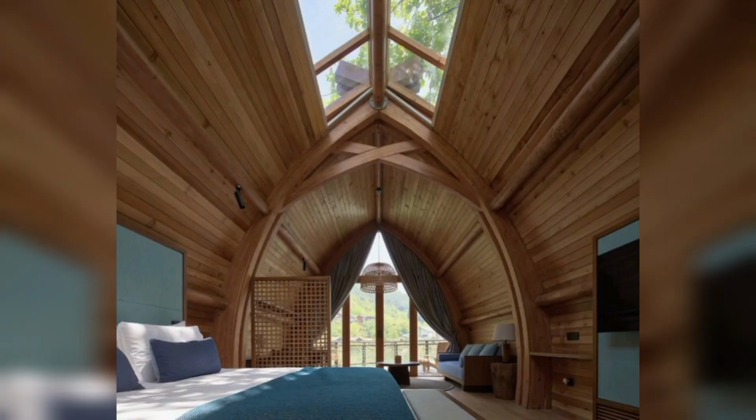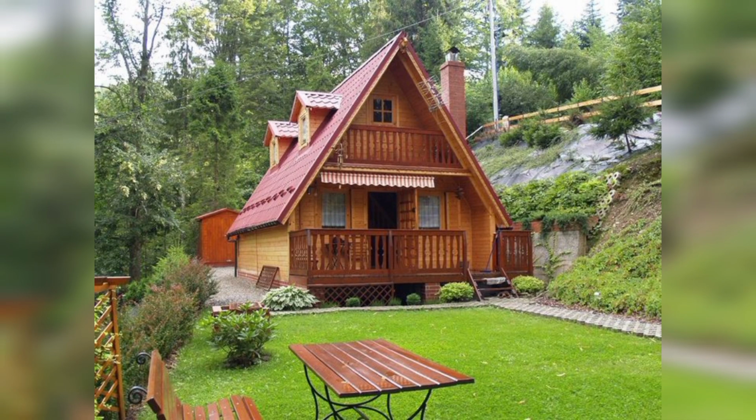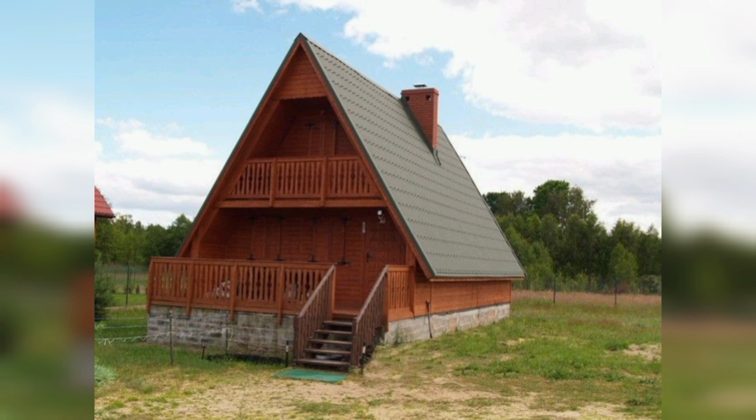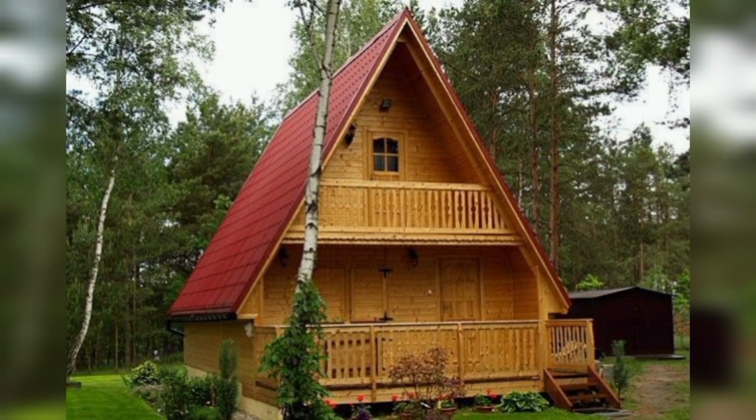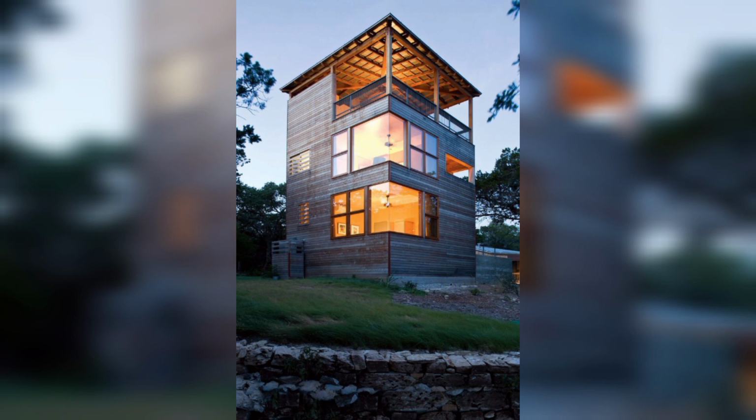Natural light and large windows. If possible, invest in large windows to flood your small house with natural light.